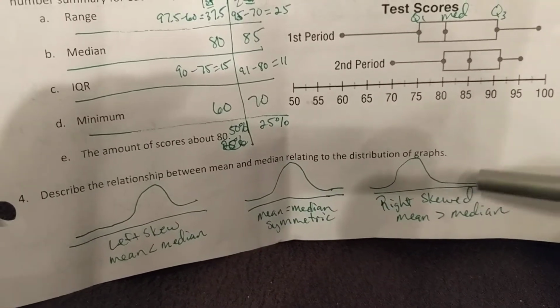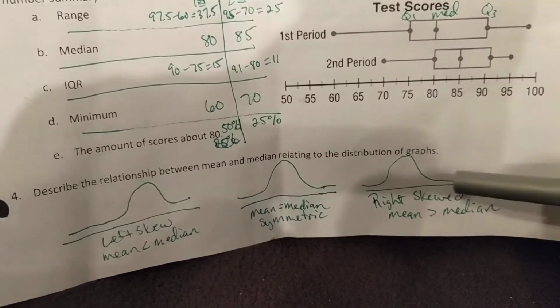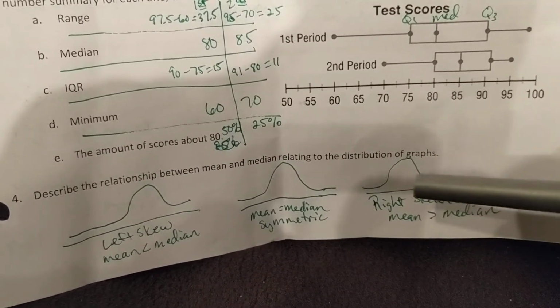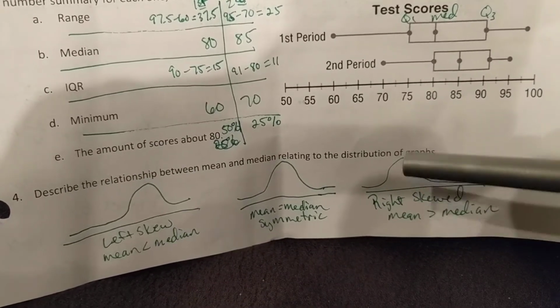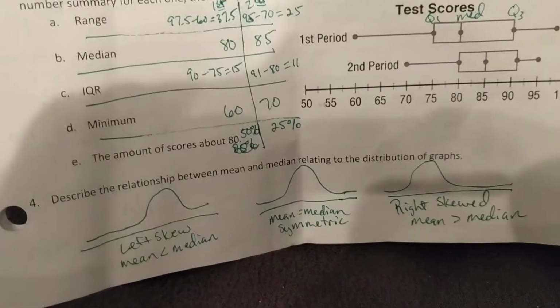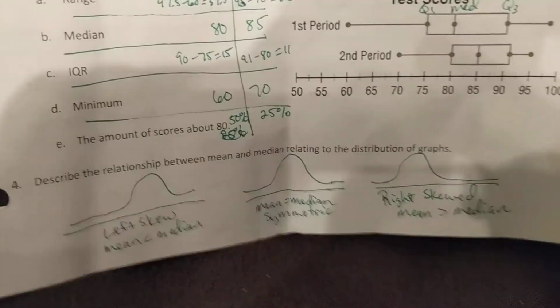the skewed tail pulls the mean because there's outliers on that end, or really significant, like large values. So that's what pulls the mean in the direction of the tail, while the median stays right there near the middle of the hump. So draw those pictures, and you just need to know that relationship.